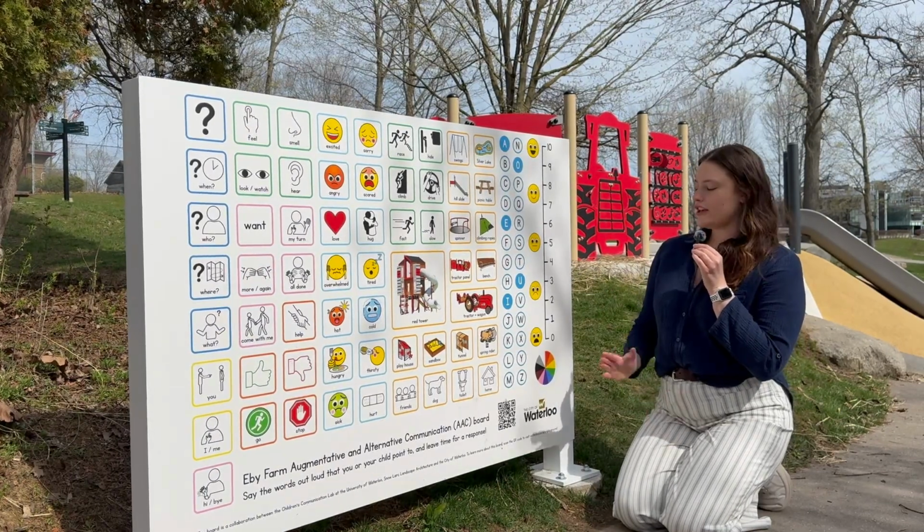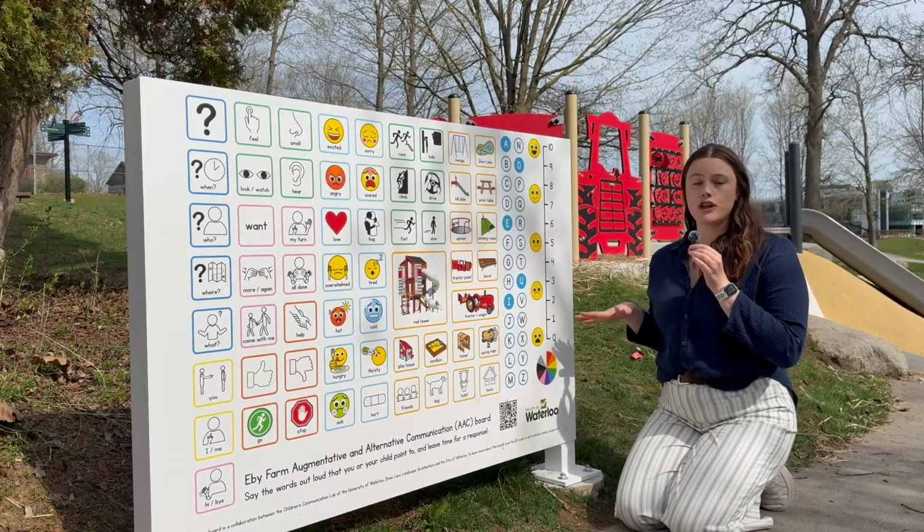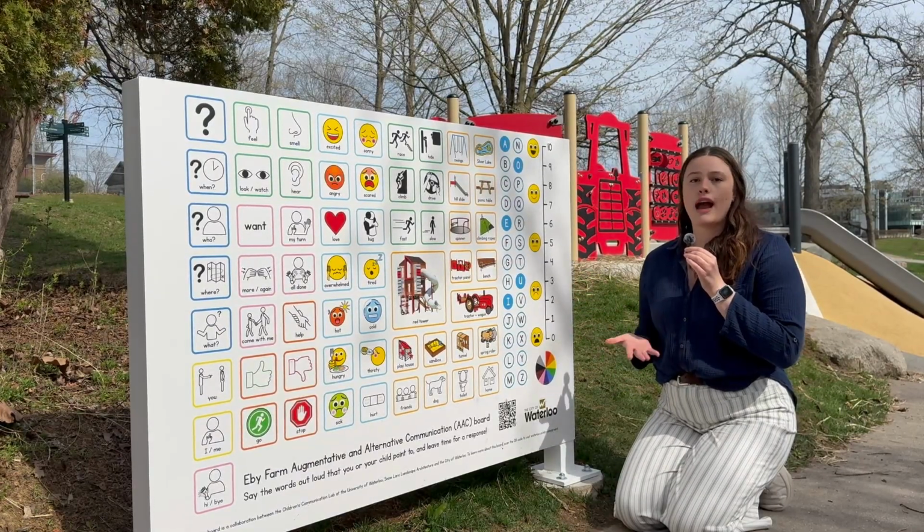Finally, we have a QR code here down at the bottom, which parents can scan to access a PDF version of this whole board to use on a device or at home.